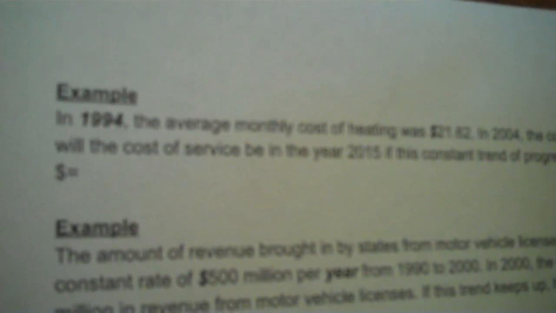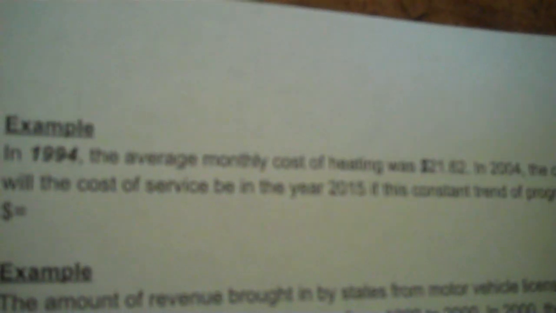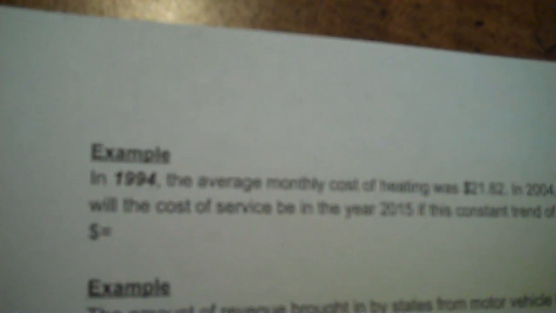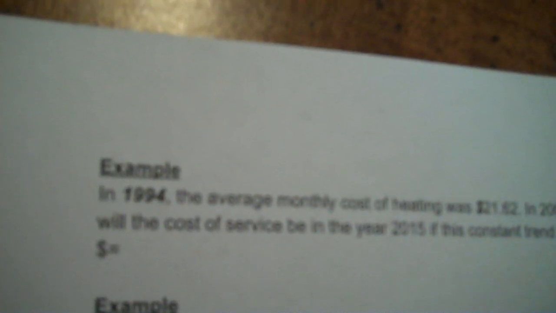Okay, a couple story problems here. In the year 1994, the average monthly cost of heating was $29.62. In 2004, the cost was $38.22. That 3 should not have been there. What will the cost of service be in the year 2015 if this trend of progression continues?